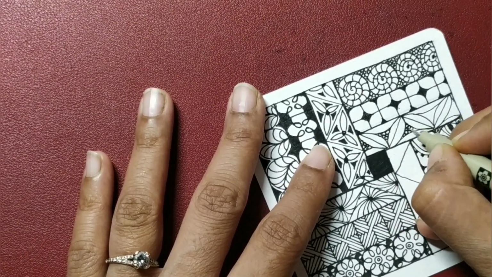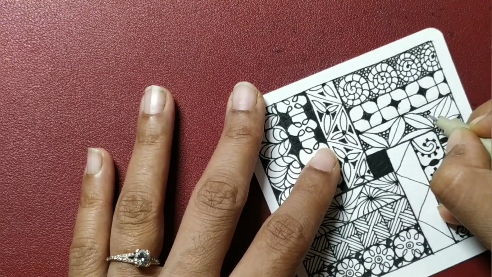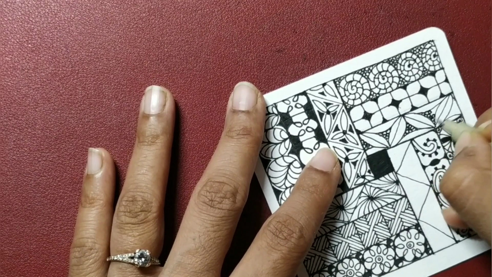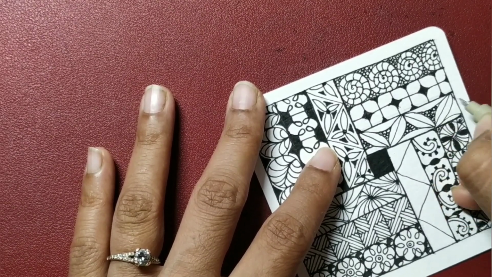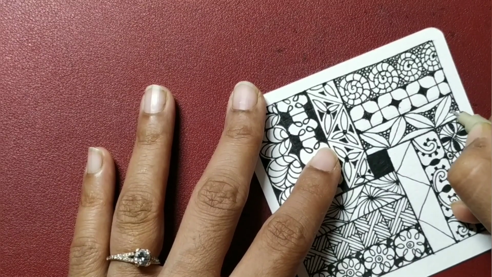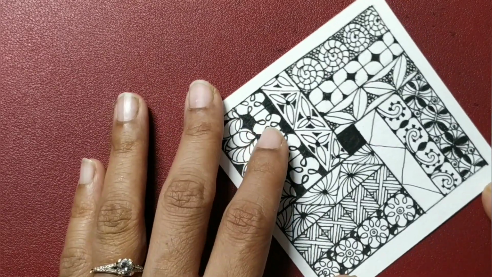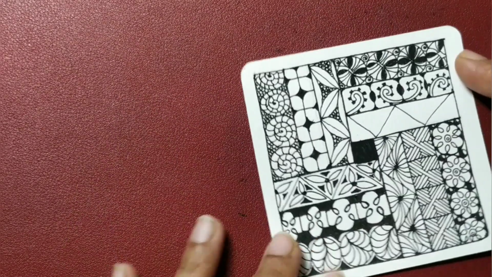So I'm repeating the lines to make them a little more prominent. Another simple fragment.